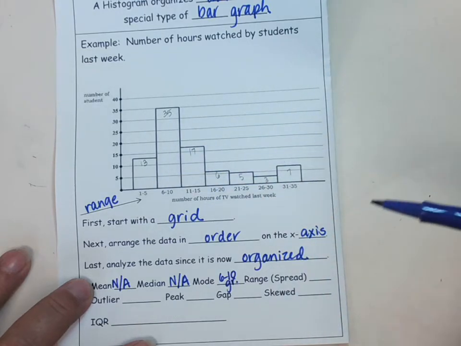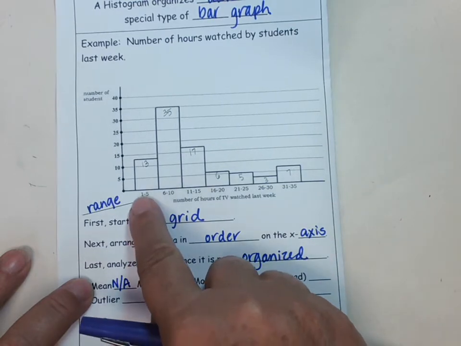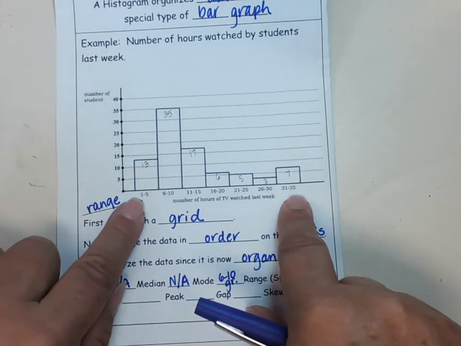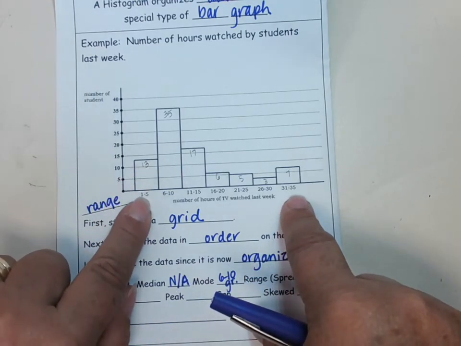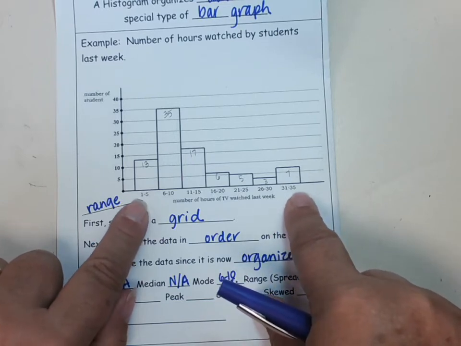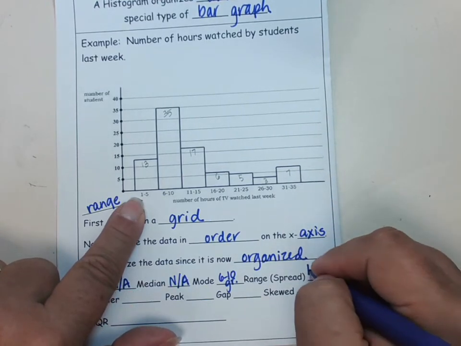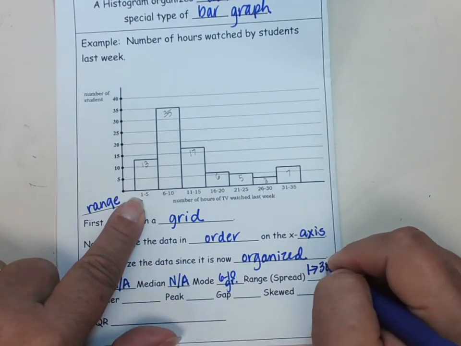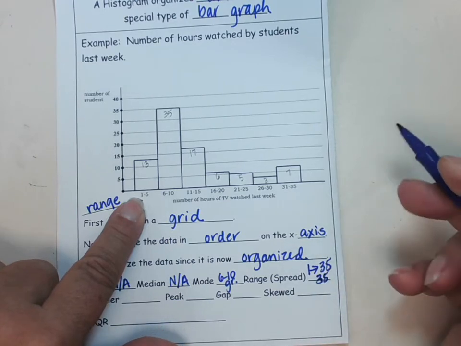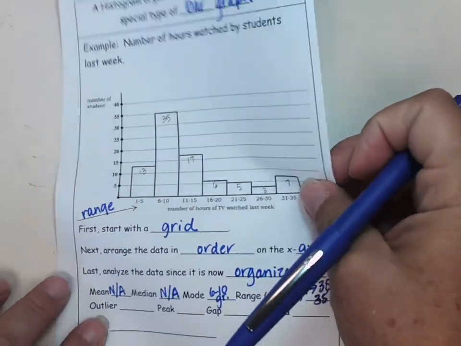Okay? We can do the range. We can do the smallest number to the biggest number-ish, right? They could all be 5s. They could all be 31s. We don't know, but we're going to go ish on this one. Between 1 and 35 is our guess. Okay, which is a 35-point spread or 34-point spread. Okay.